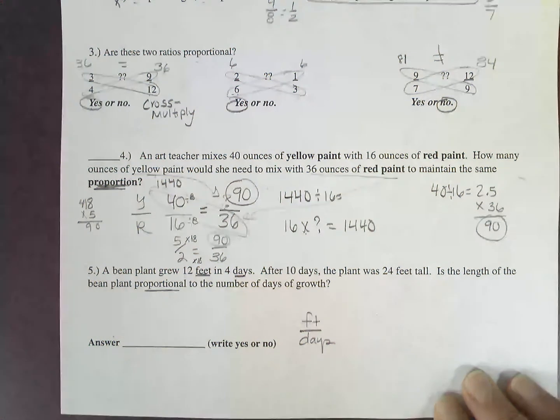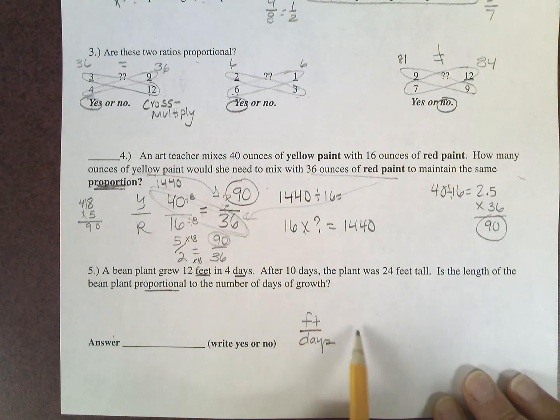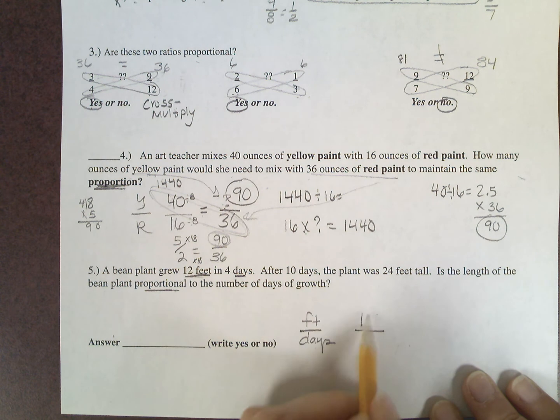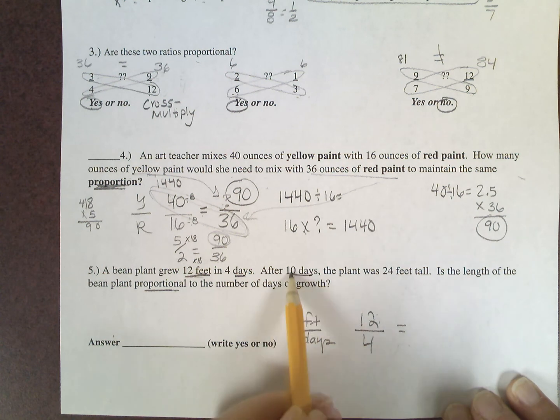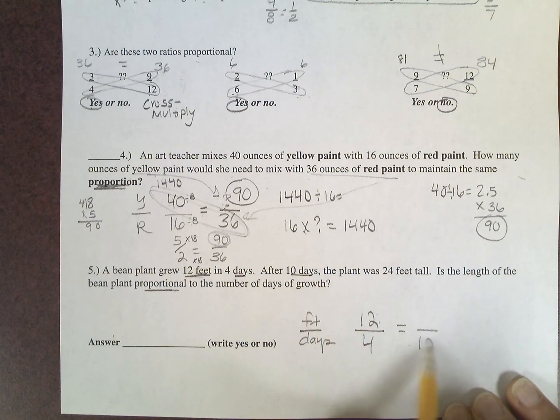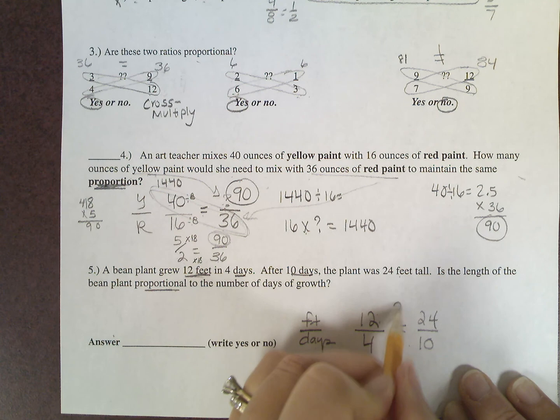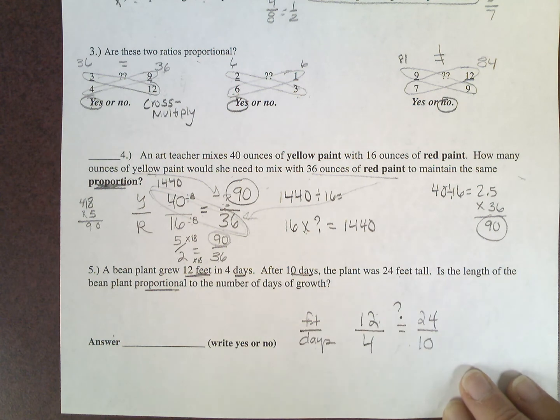So I'm going to make sure that I set up a ratio over here just of my words. So I know that when I put my 12 feet as a numerator, that's in the right place because I put feet on top. And days is 4 on the bottom. So that's the first part of my information. Then it says after 10 days. So where's 10 going to go? It's 10 days. It has to go on the bottom. The plant was 24 feet tall. So feet is on top. All right. We don't know if it's proportional yet. So now we need to find out if it is.